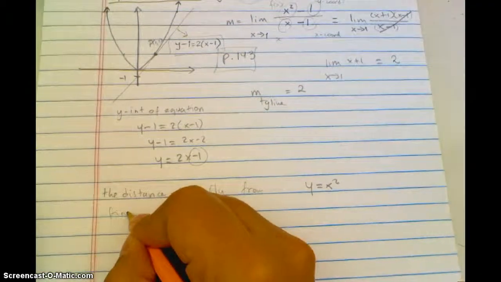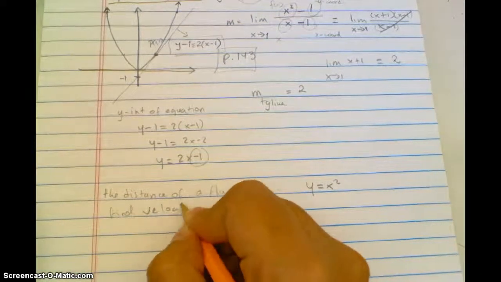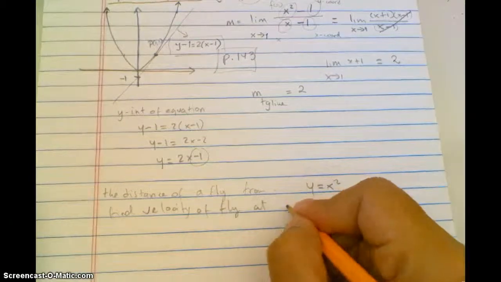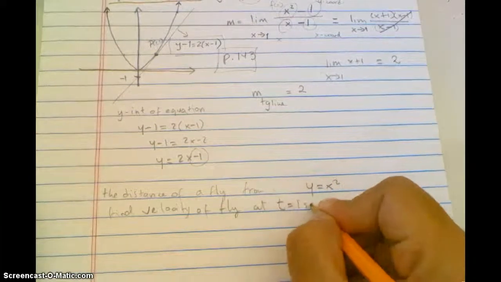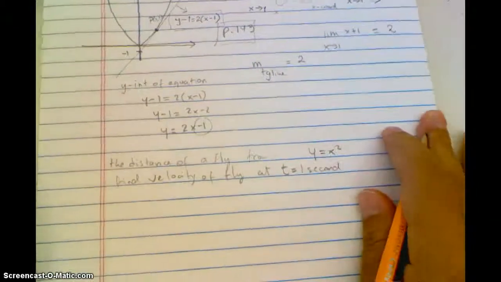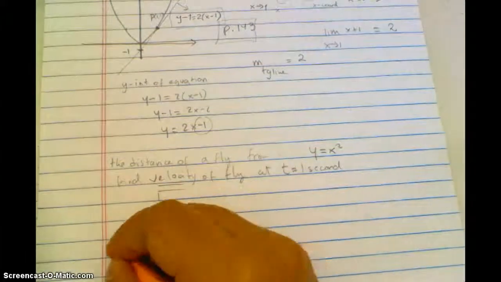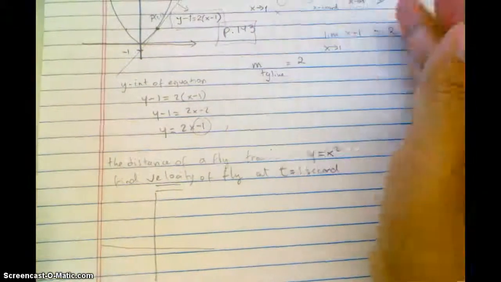Find the velocity of the fly at time equals 1 second. So this problem that is about velocity turns out to be the same problem as the tangent problem.